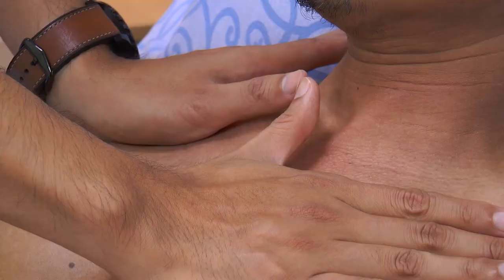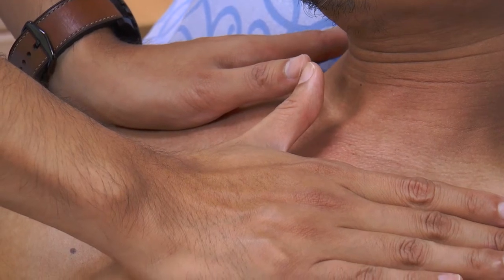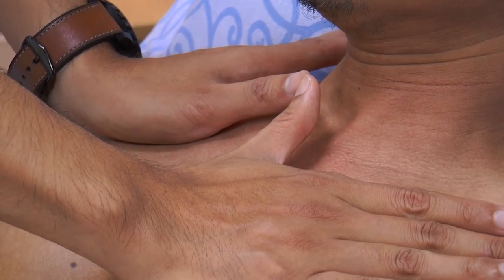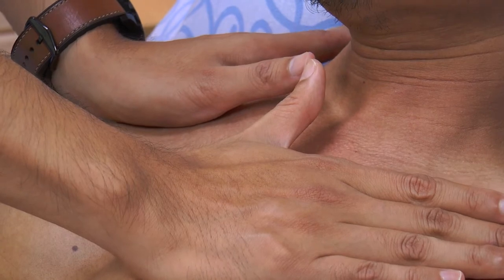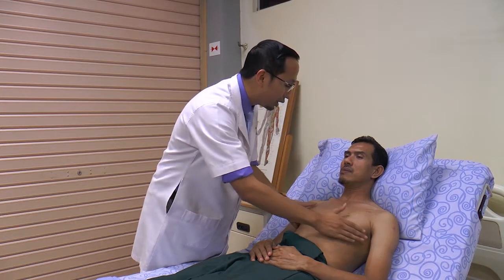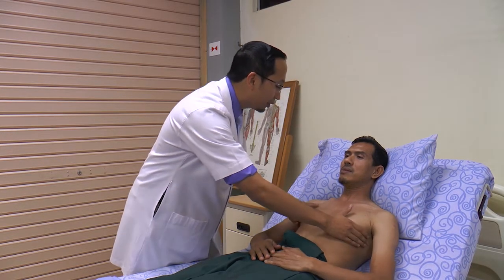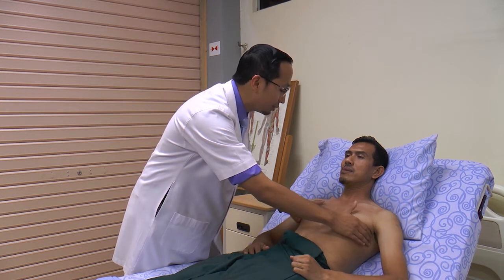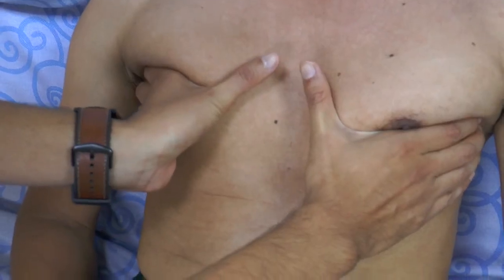Then we need to feel. Assess the chest expansion over 3 zones. These are the upper, middle, and lower zones. For the upper zone, you check for anterior-posterior movement of the thumbs. For the middle and lower zones, you look for lateral movement of the thumbs.